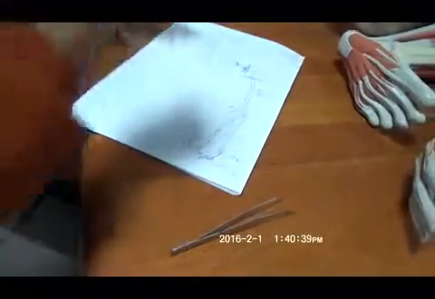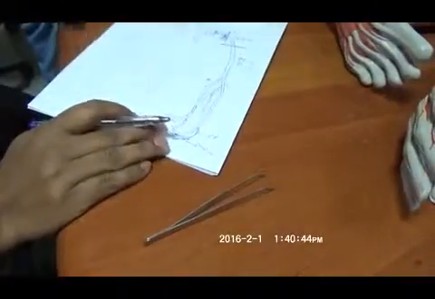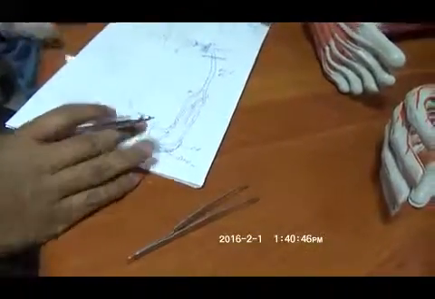What is the anatomical reason behind it? Why is it chosen? Because it is superficial, easily occluded and nearer to the heart. Clear? So that is the brachial artery.